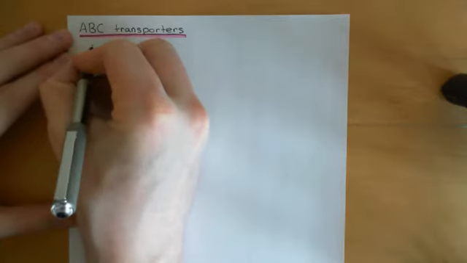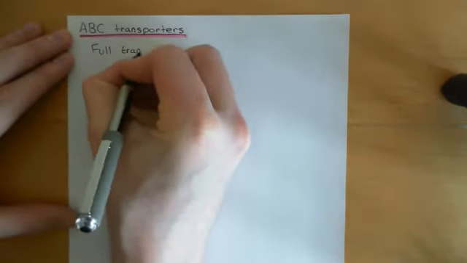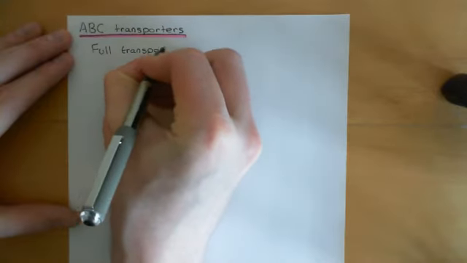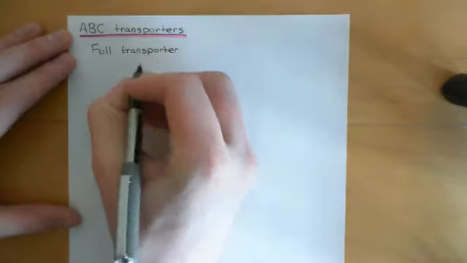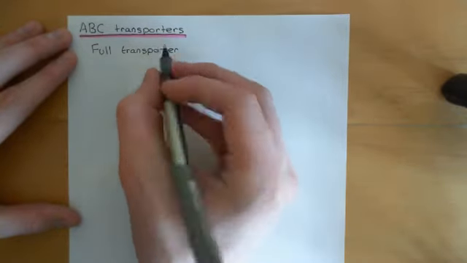Right. So the first thing to say is that the proteins which make ABC transporters fall into 2 main categories. Some ABC transporter proteins are what are known as full transporters, and that means that this protein on its own is capable of being an active transporter.